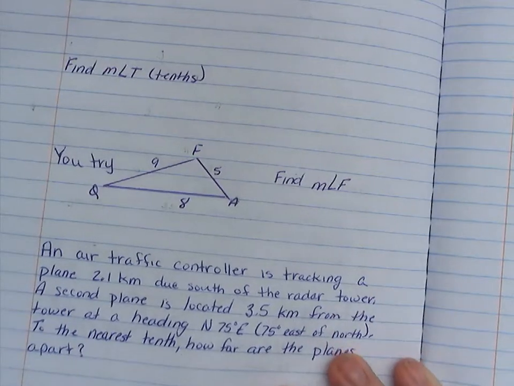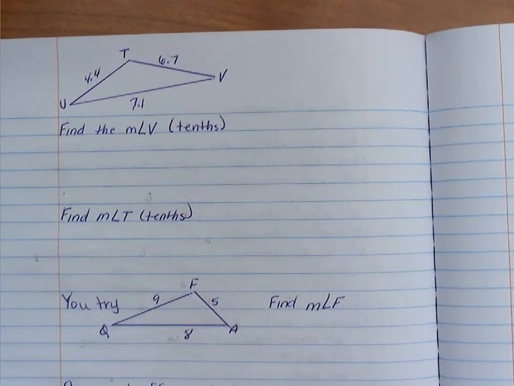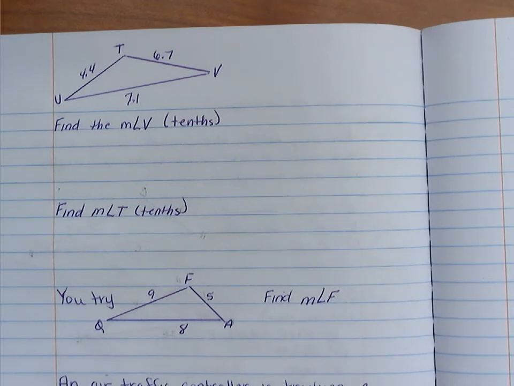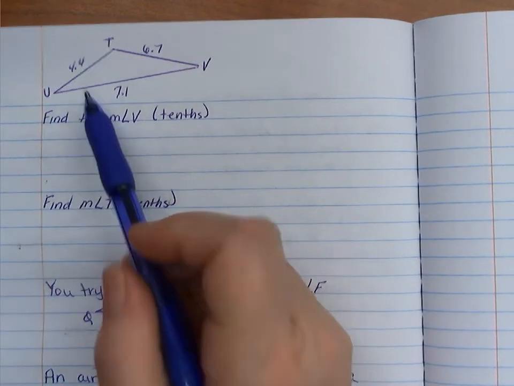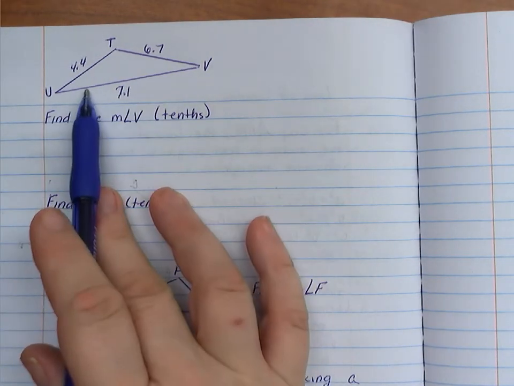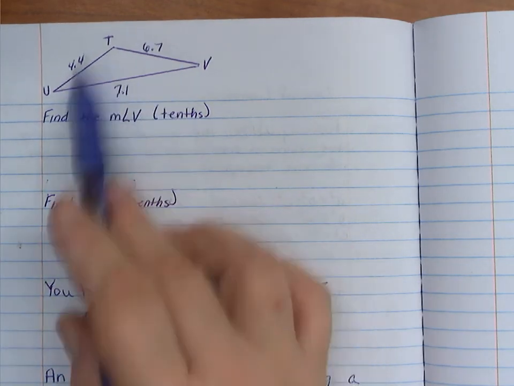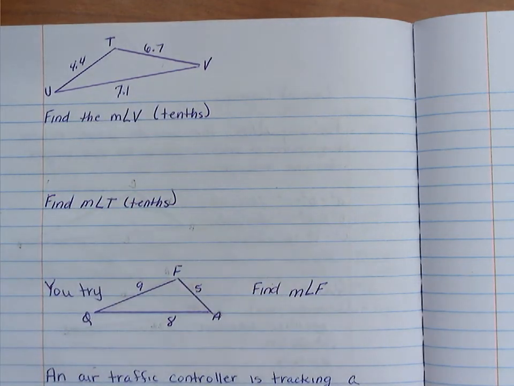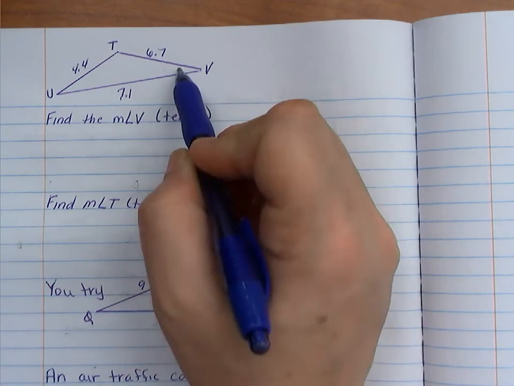Okay, now, for the other problems you could use the law of sines, but for this problem right here, I'm actually going to need to use the law of cosines, because there's no angles given. So with no angles given and only the sides in a non-right triangle, I am going to be able to use them to find the measure of the angle. And again, I'm going to do the same thing that I've done. So measure of angle V is the one I'm looking for, so I'm going to call it x.